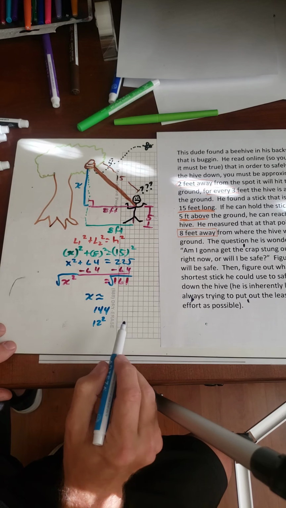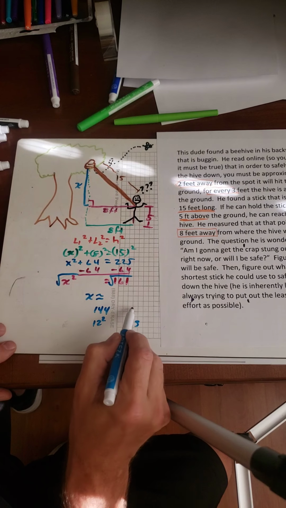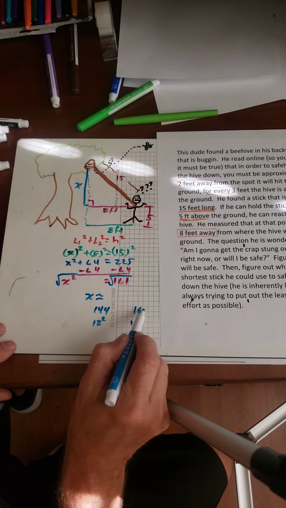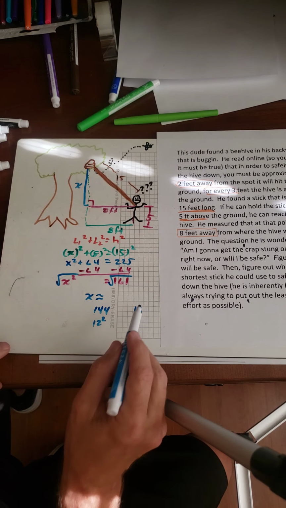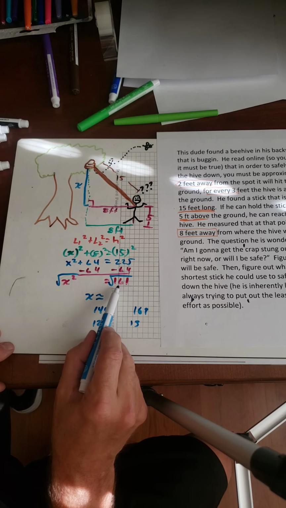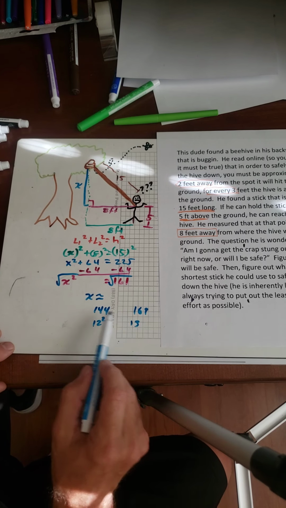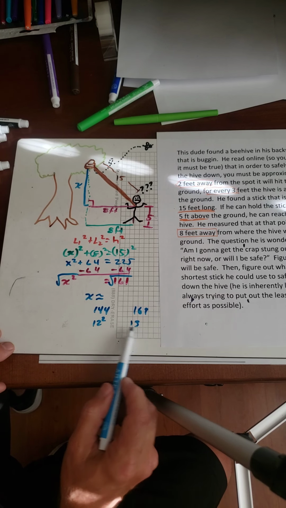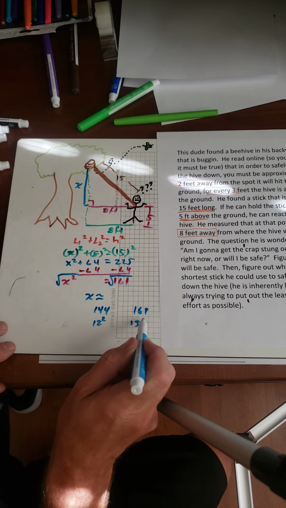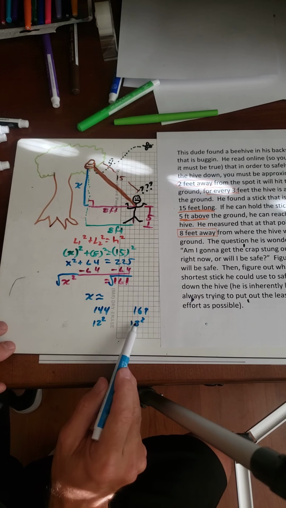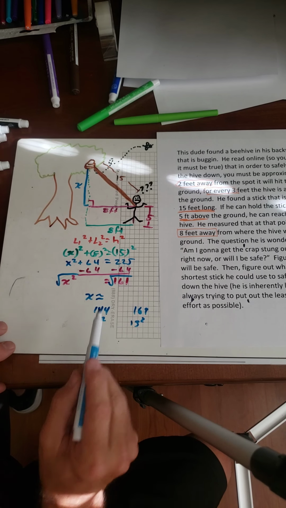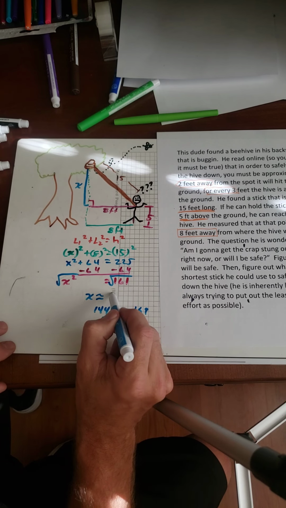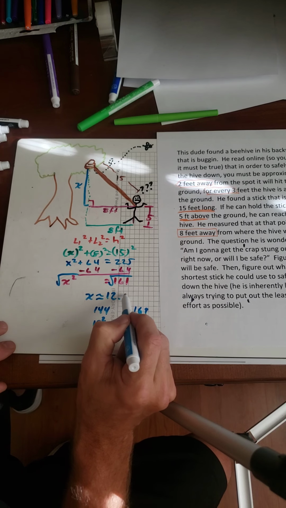And I also know that 13 squared is 169. So I know that 161 is somewhere in between 12 squared and 13 squared, right? And if I look at it, it looks like it's going to be closer to 13 squared than 12 squared. So I might estimate this as being like, say, 12.8.